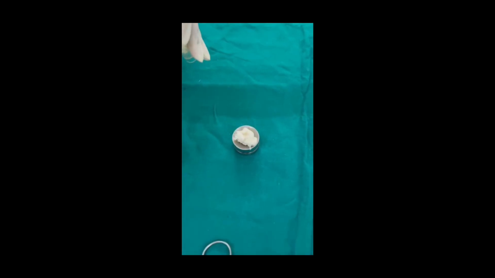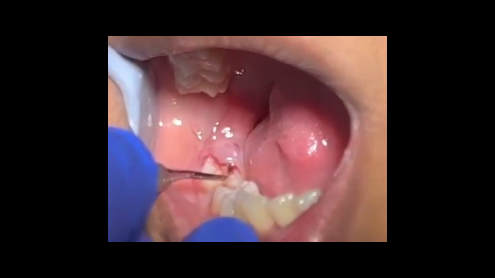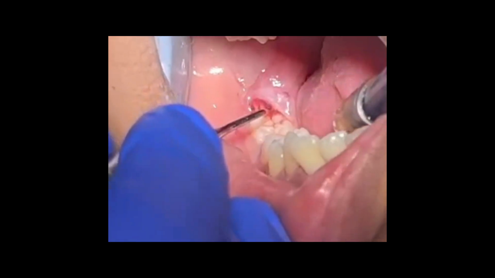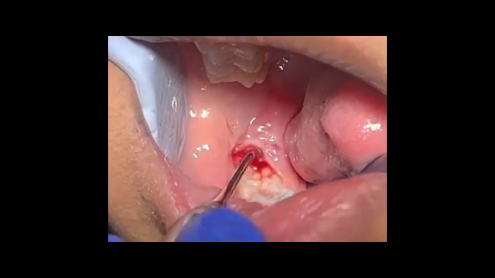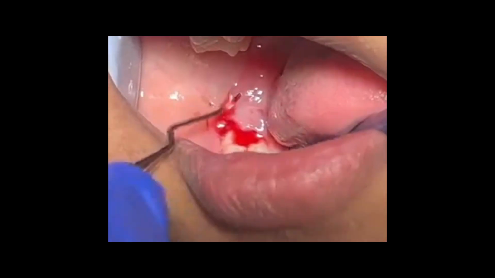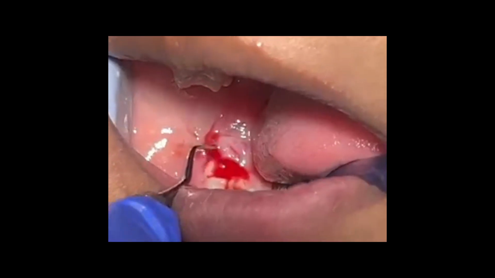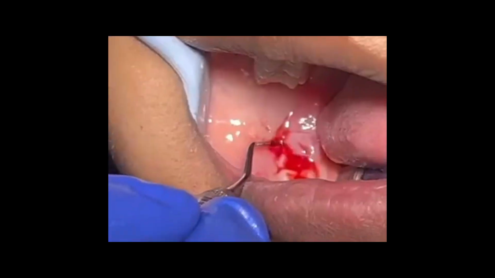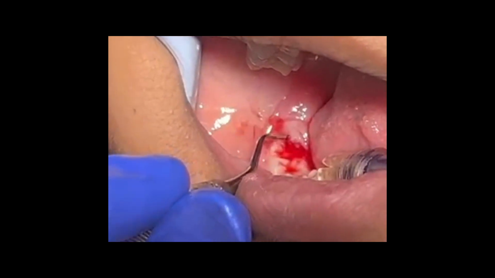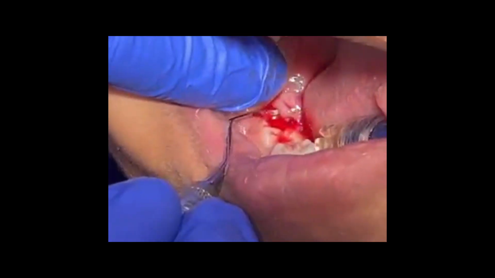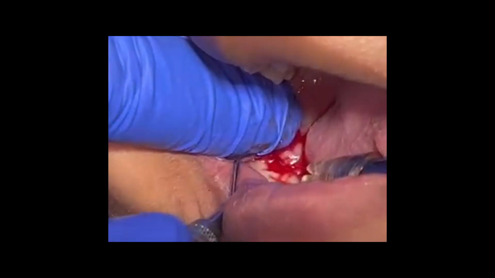We take the required quantity needed, and we take the help of either a universal or a Gracey curette for curettage or debridement of the infected tissue that is present on the inside part of this pericoronal flap around the partially erupted tooth. So we debride it nicely and ensure that all the infected tissue or remaining food debris is removed.